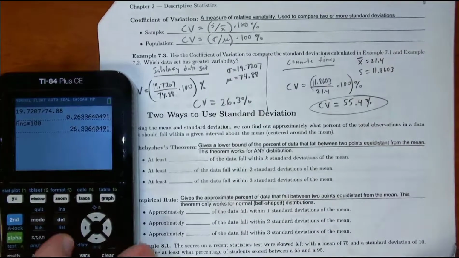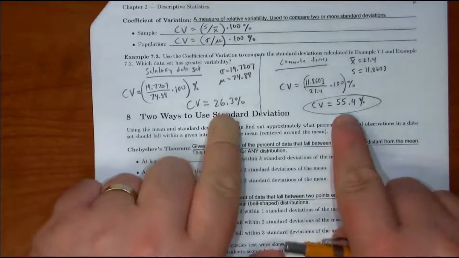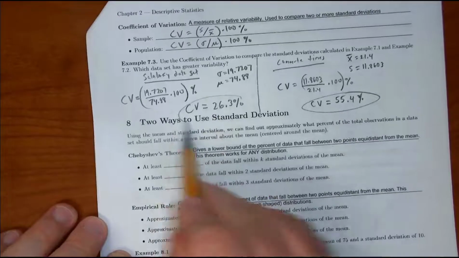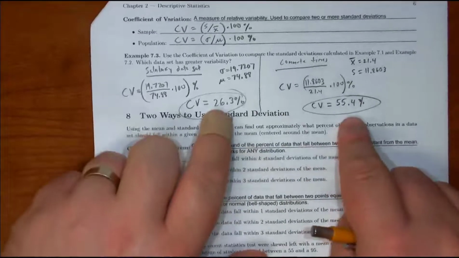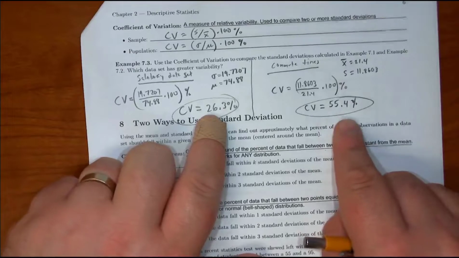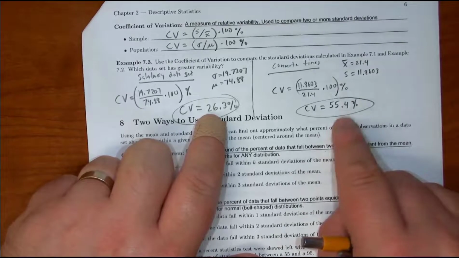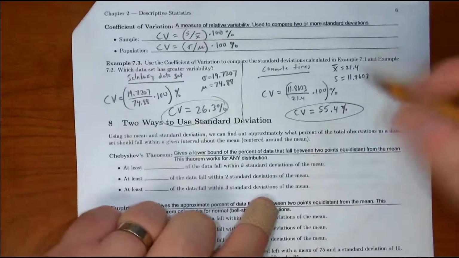So what's the moral of this story? Now we can say we're comparing apples to apples. Which one of these has the bigger coefficient of variation? The one with the bigger coefficient of variation is the data set with greater variability. So it actually turns out that this one has greater variability.